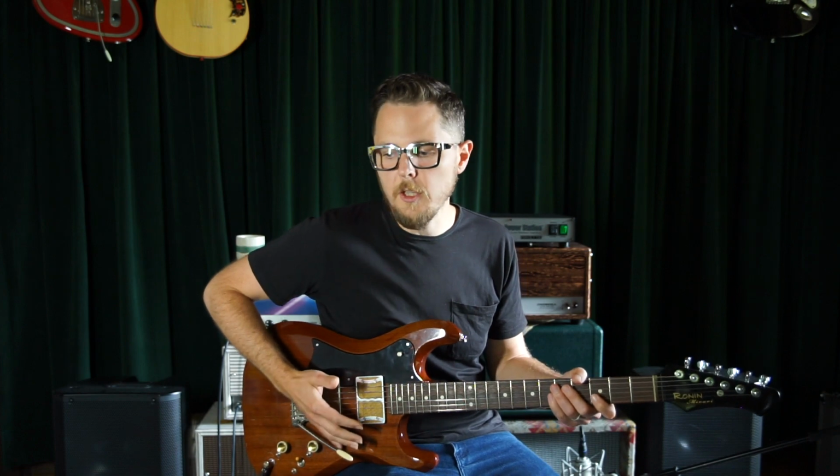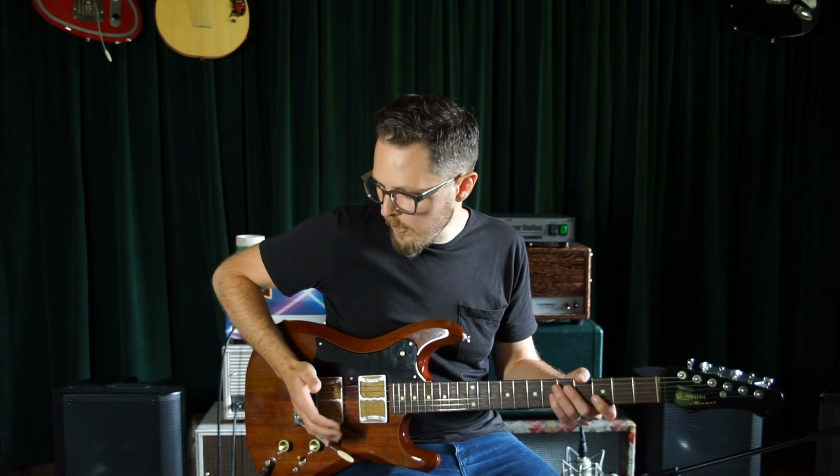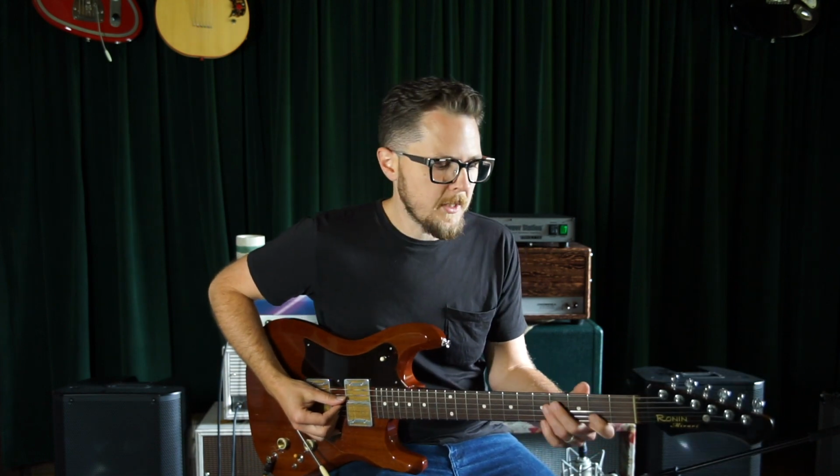Now I'm sort of muting on the bridge with the meat of my hand and finger picking these lines and picking fairly hard in order to get each note to pop through the gate.